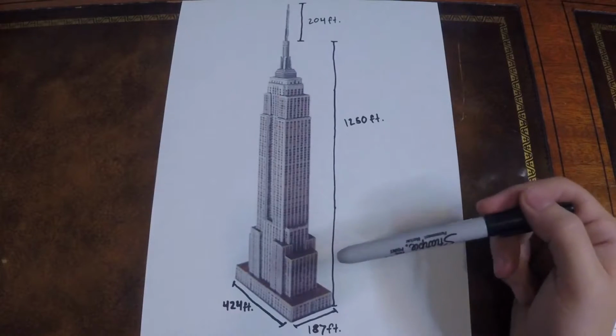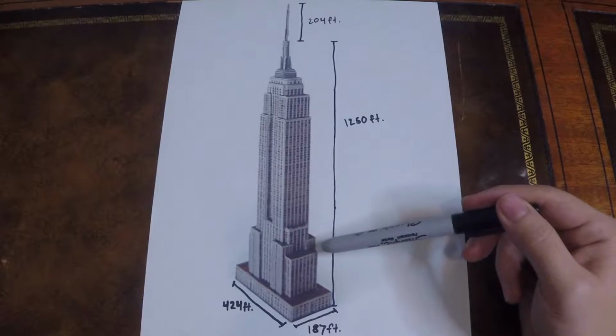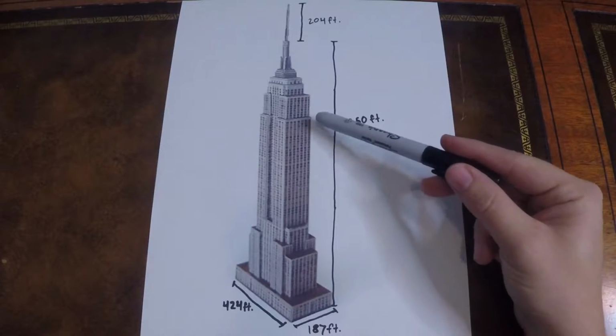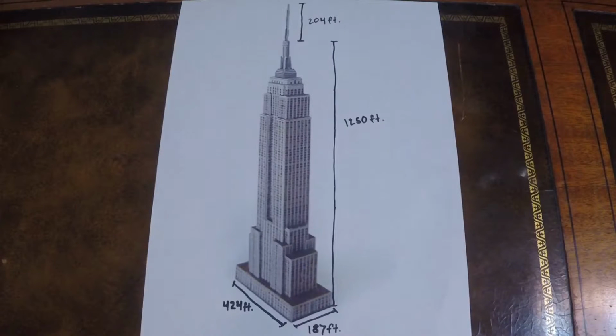Then we're also given the height of the antenna. What we're not given is the change in dimension as the building rises, which is really important. Because I couldn't determine the change in the dimensions, I decided a rectangular prism with the same dimensions given would determine the at most amount of Lincoln Logs required. So let's get started with our design.